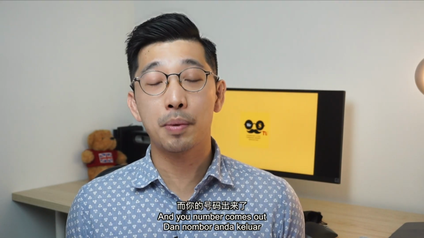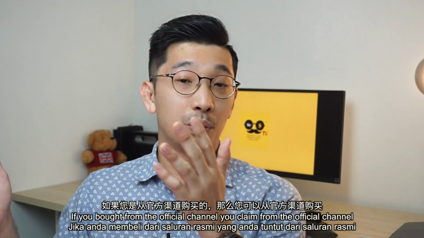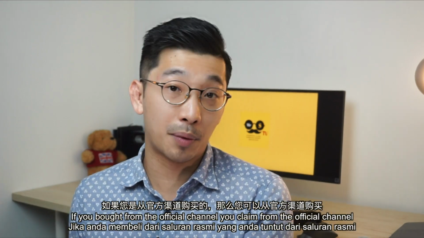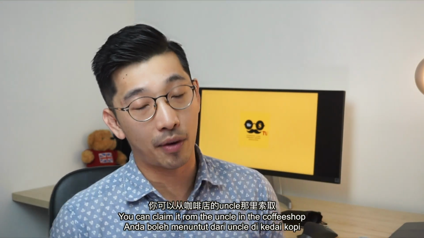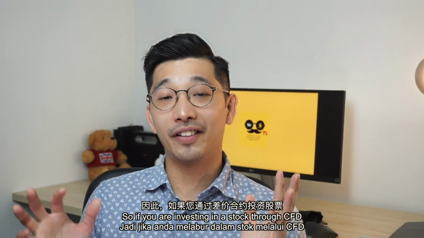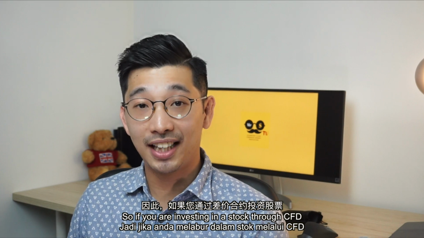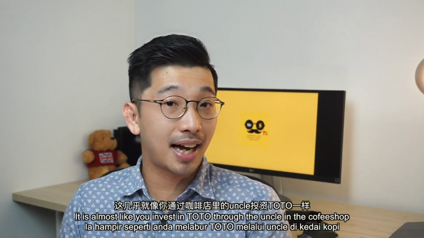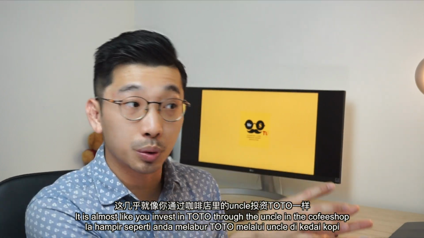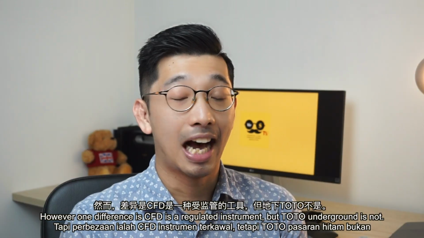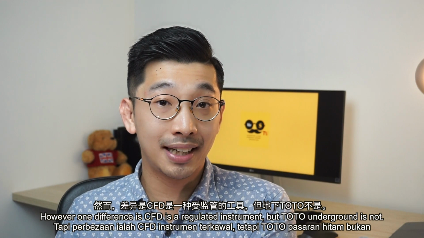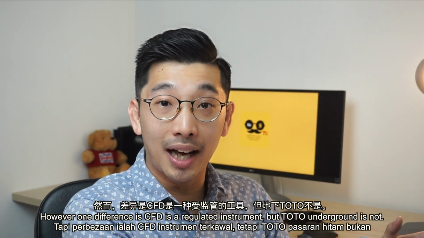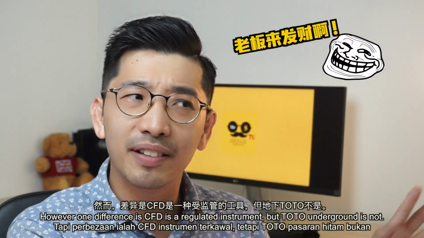Tomorrow when you look at the newspaper, if your number comes out, if you bought it from the official channel, you can claim from the official channel. But if you bought from the uncle in the coffee shop, you can go and claim it from the uncle in the coffee shop. So when you're investing in a stock through CFD, it is almost the same as investing in Toto through the uncle sitting in the coffee shop. However, one difference is CFD is a regulated instrument and underground Toto is not really regulated.